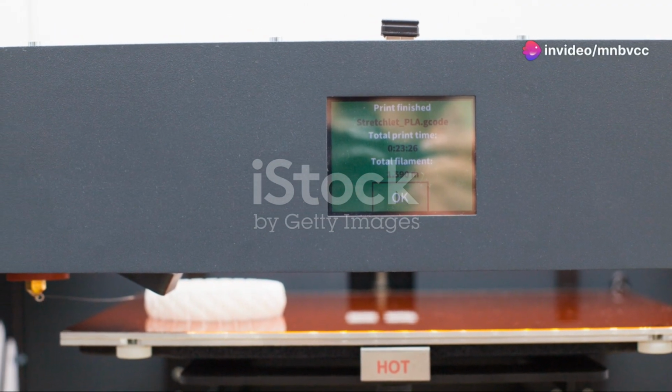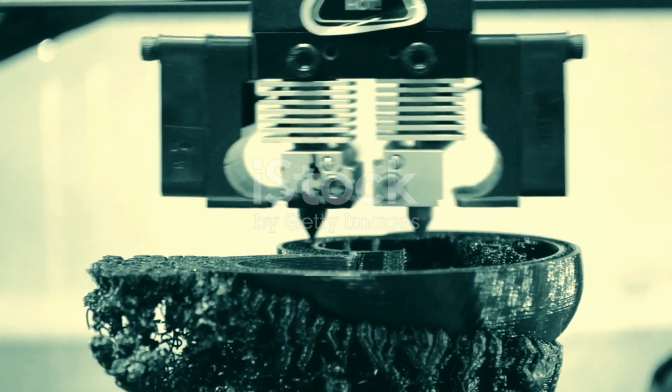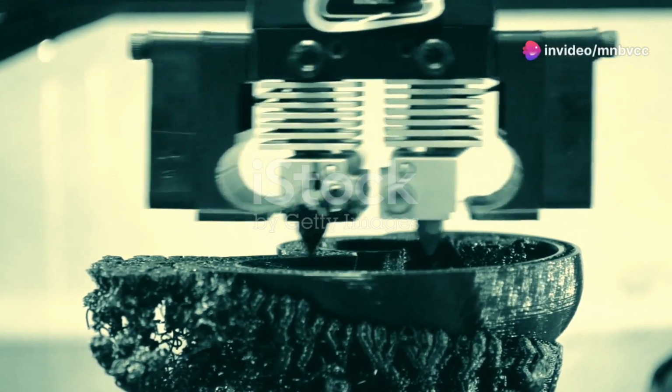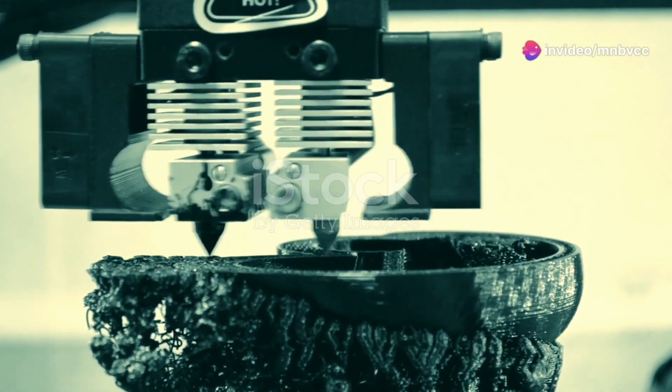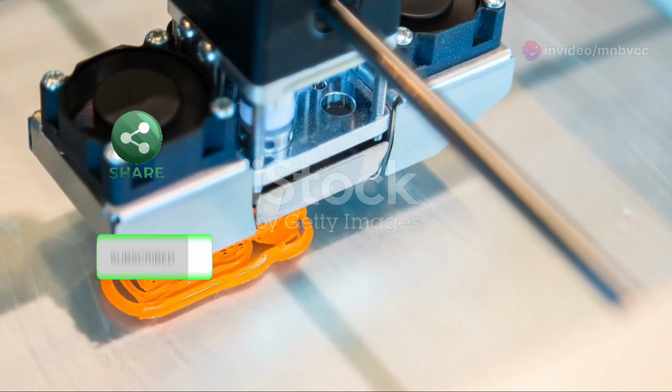Digital Light Processing (DLP) printers. DLP printers use a digital light projector to cure liquid resin, similar to SLA technology. They are known for their fast printing speeds and the ability to produce high-resolution prints. DLP printers are commonly used for jewelry, dentistry, and small-scale manufacturing.